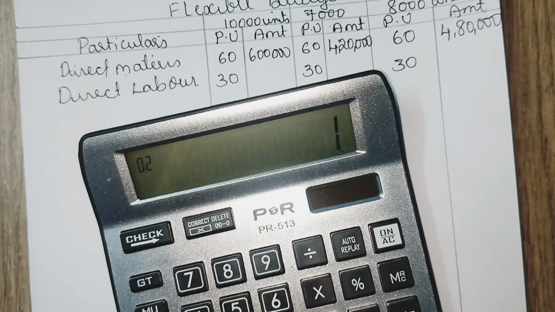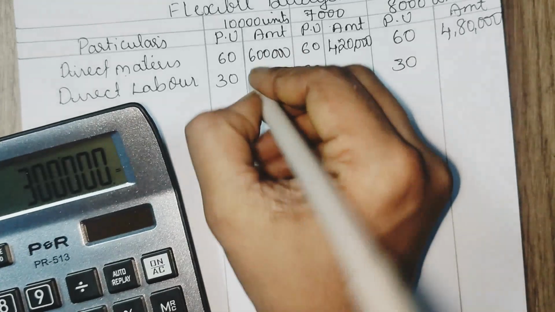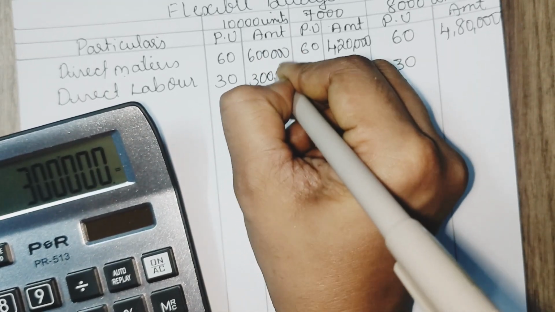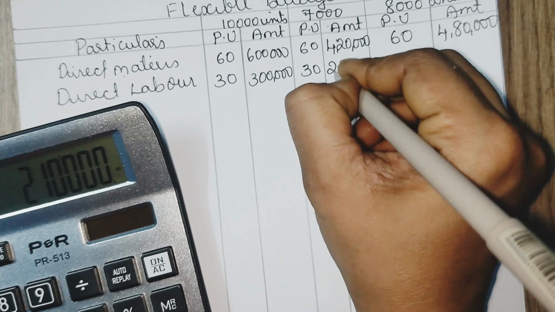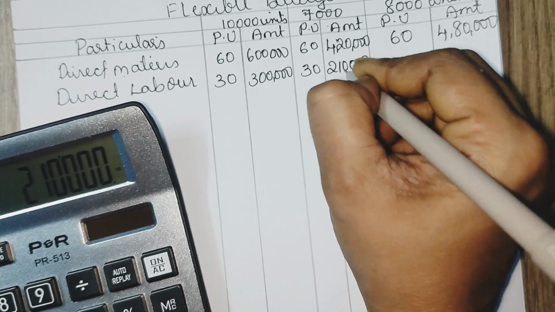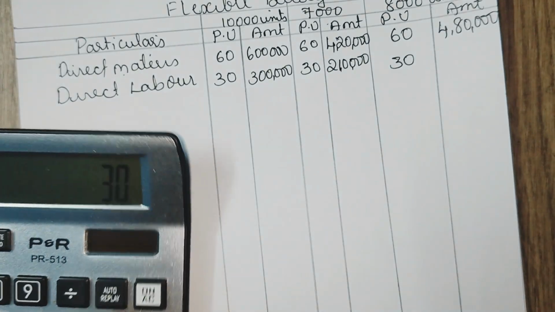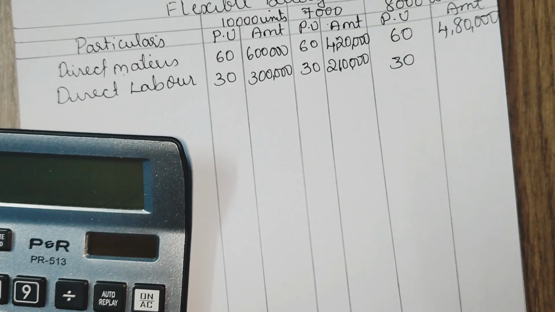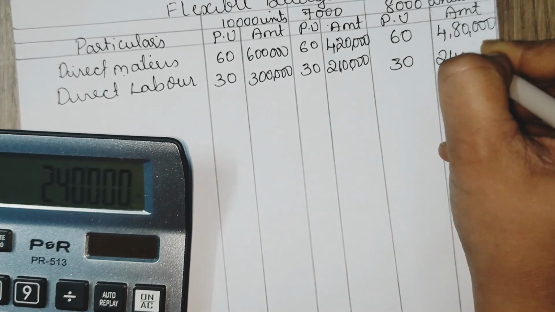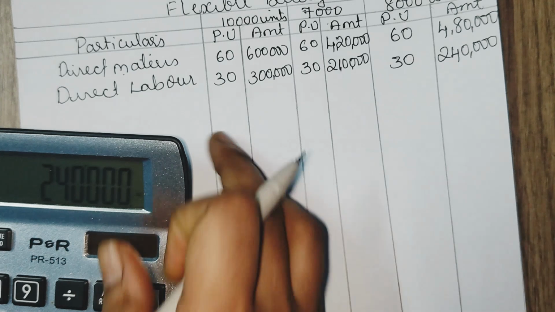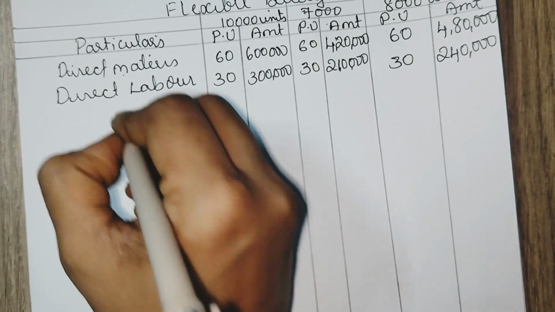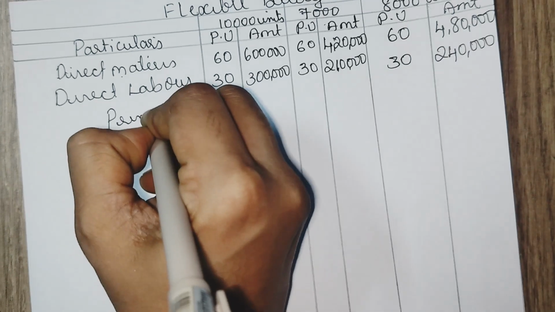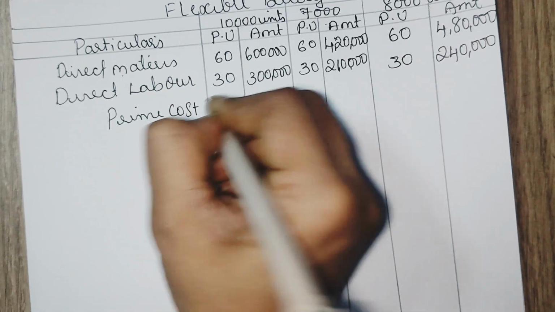30 into 10,000 is 3 lakh. 30 into 7,000 is 2,10,000. 30 into 8,000 is 2,40,000. This is our prime cost.